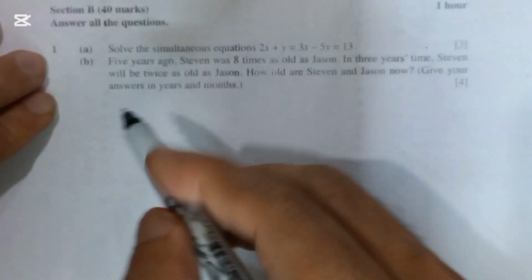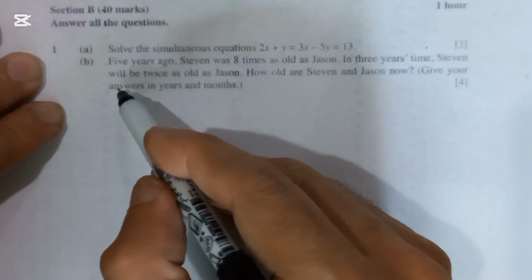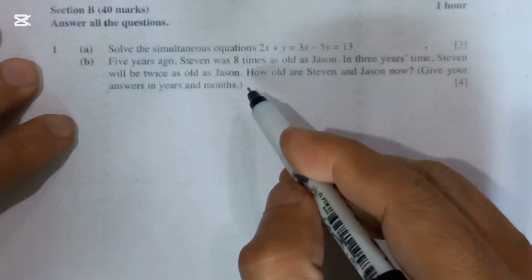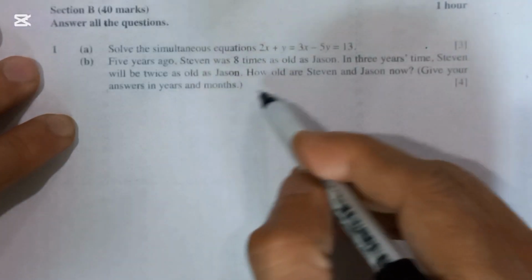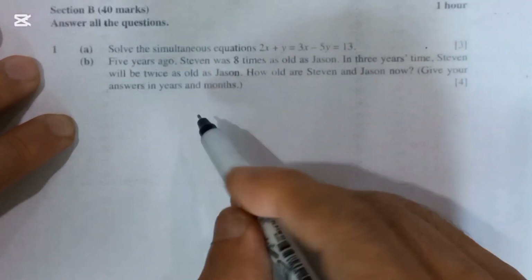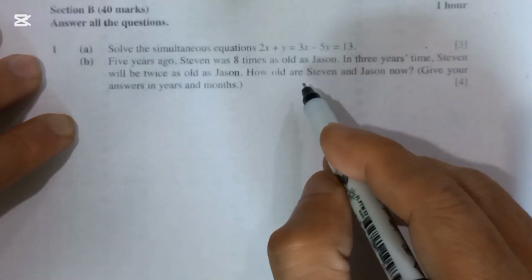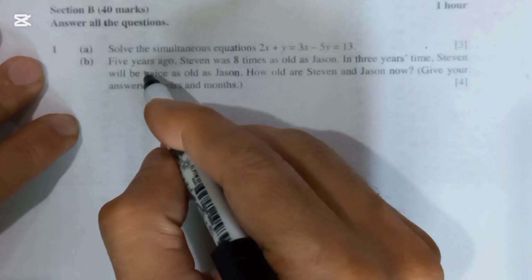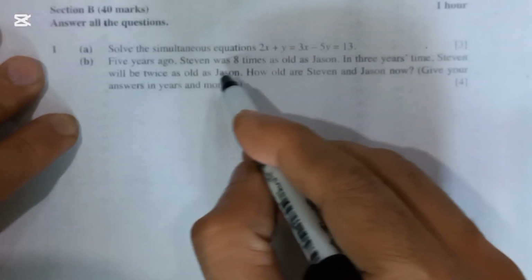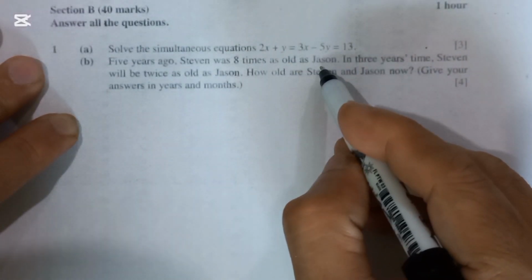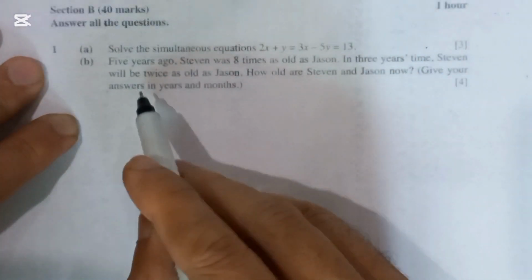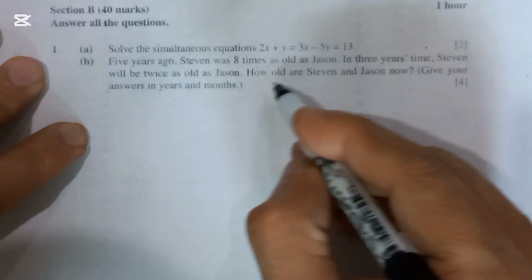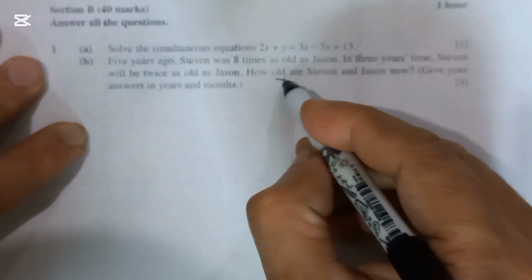Okay, in section B, question number 1, B part is important because this is a statement question. Beta, this is the same question. The only difficulty is to read the statement carefully, and if you are able to make the equations correctly after reading the statement, the rest of the question will be same. For example, in this question, 5 years ago, Stephen was 8 times as old as Jason. In 3 years' time, Stephen will be twice as old as Jason. How old are Stephen and Jason now? So this is the requirement.